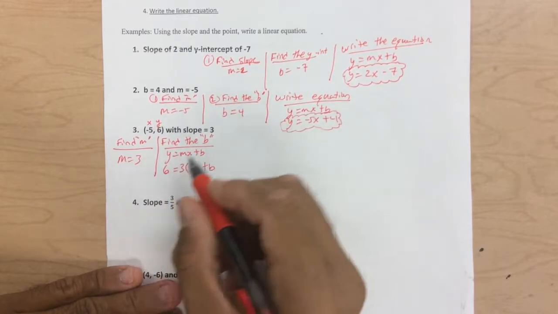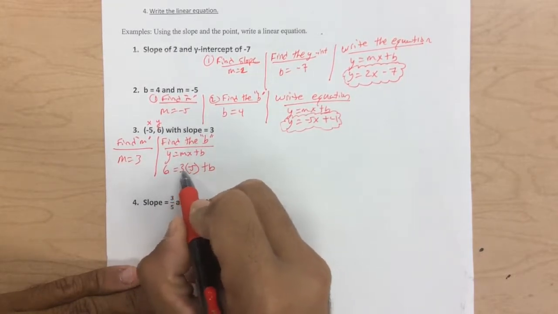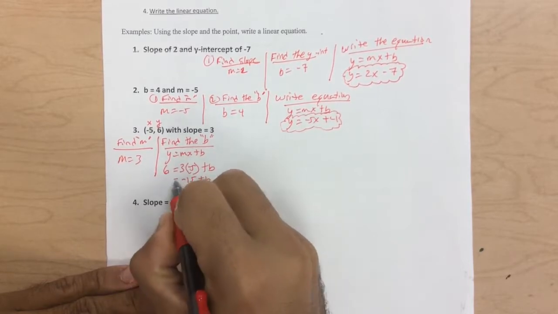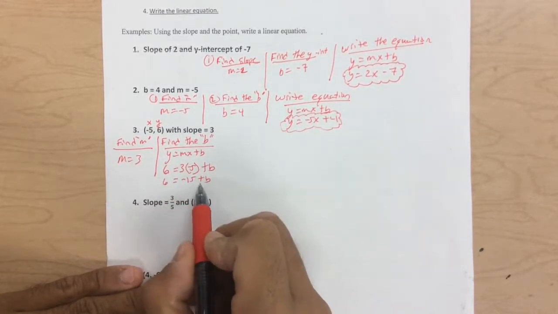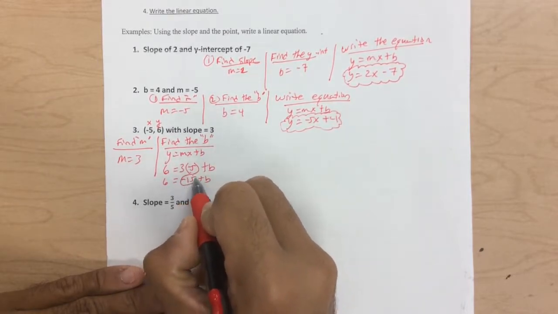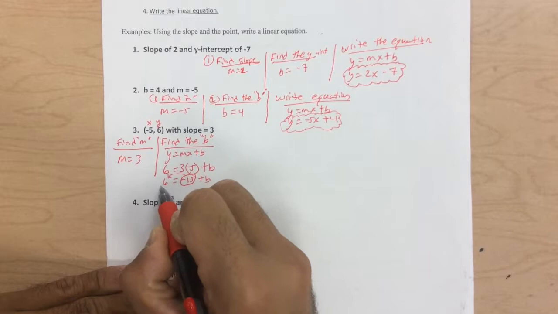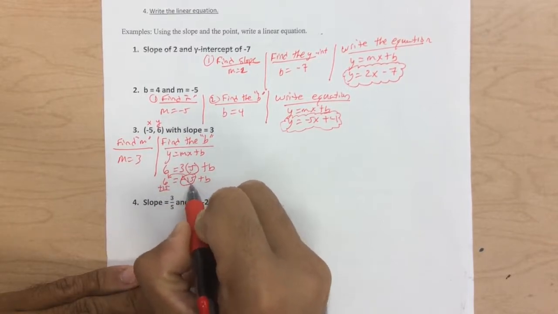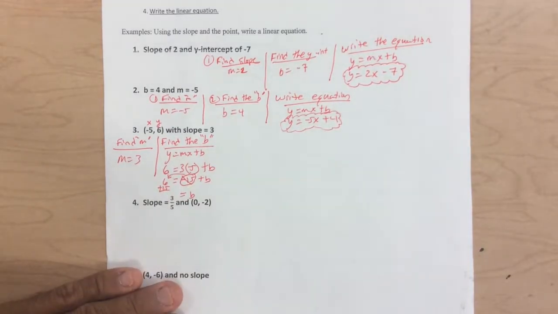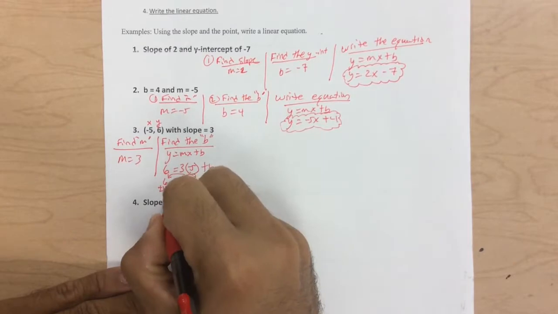So now let's solve this equation. 6 equals 3 times -5, which is -15. Now remember, this is an equation, so we're solving for b, so b has to be by itself. So I'm going to jailbreak the -15 over to the other side to become a plus 15. So b equals 6 plus 15, which gives you 21.